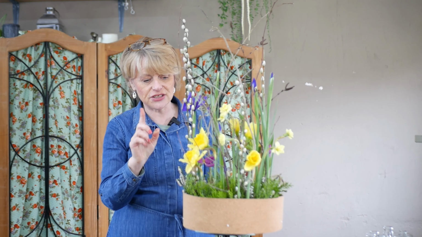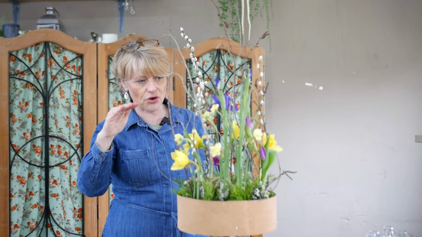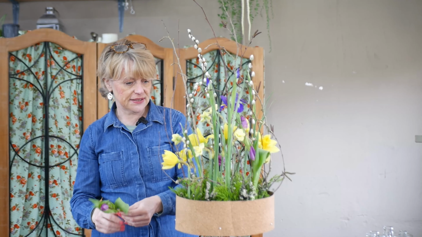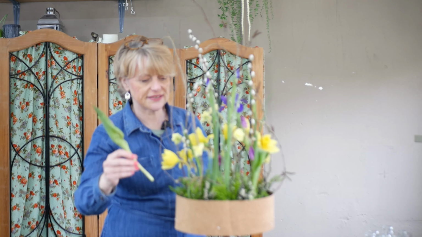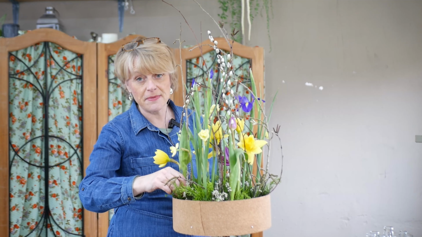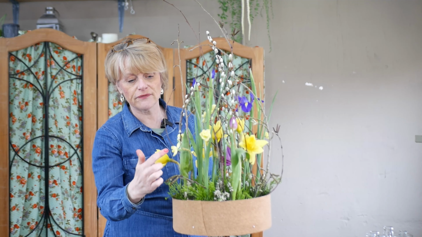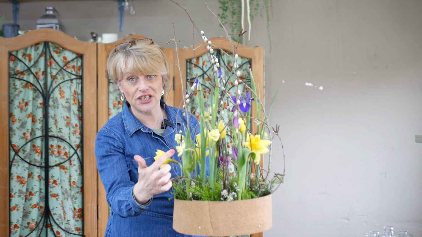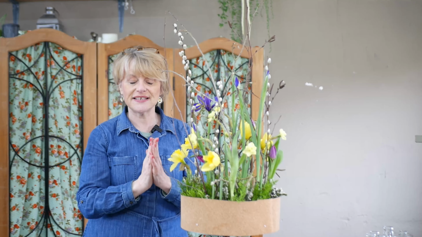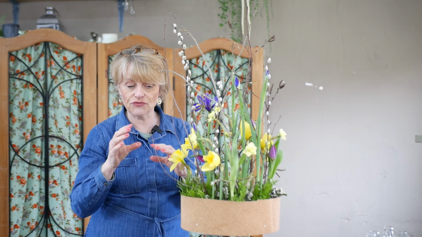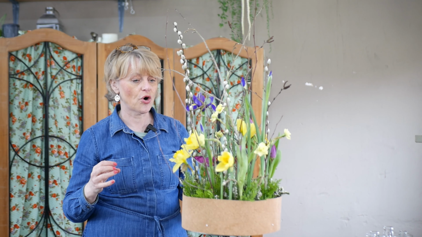Now, what I'm aiming to do is not to have any flowers on the same level. It's a little hard to do when I'm talking to you at the same time, but each time I put a flower in, I'm trying to avoid it being on exactly the same position as another flower, and I'm trying to get things in triangles rather than in matching pairs opposite one another.